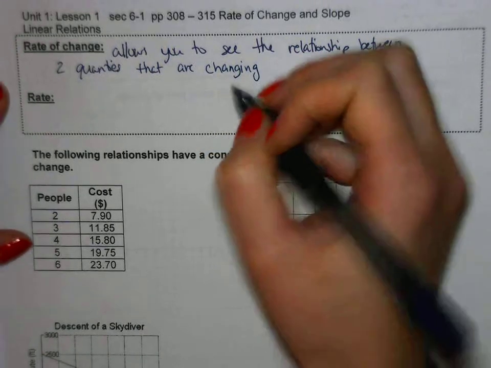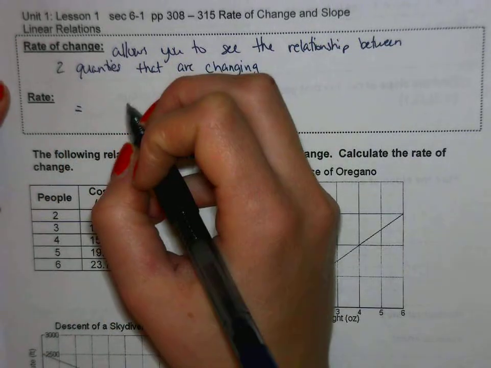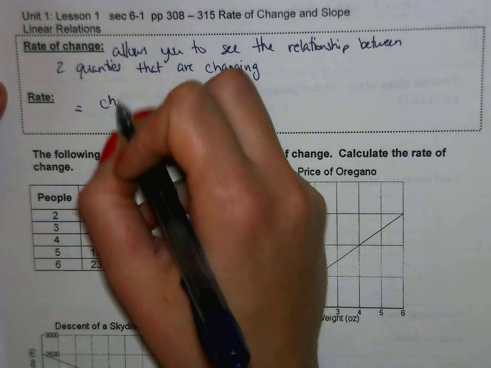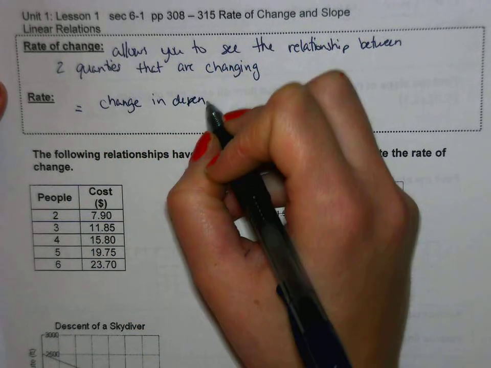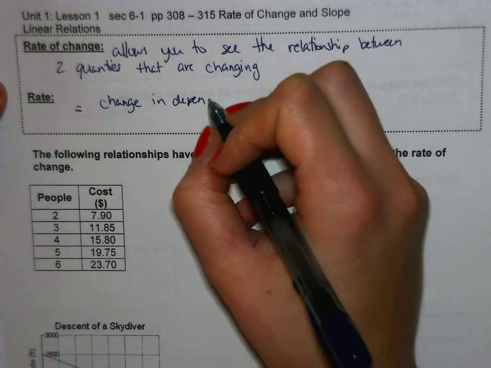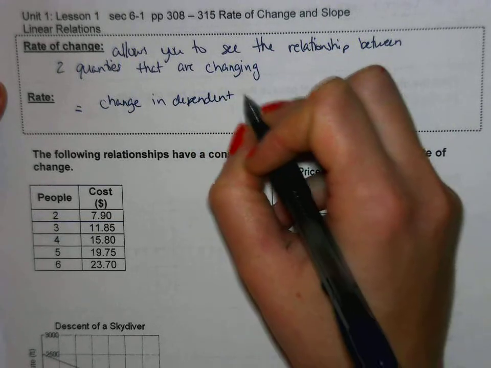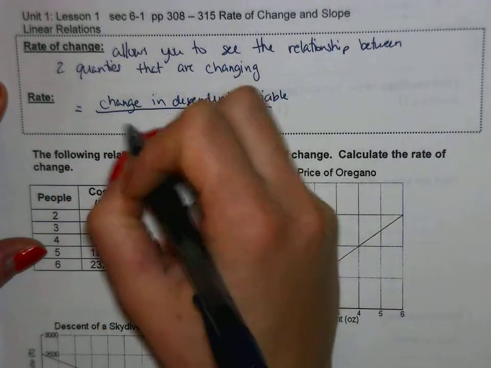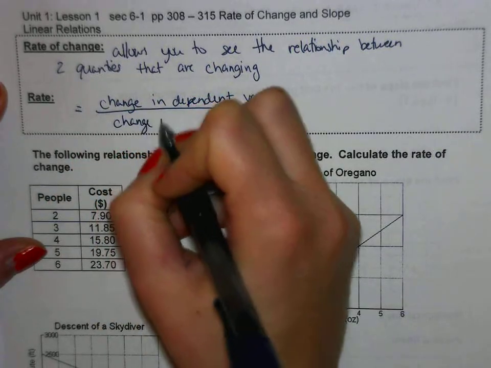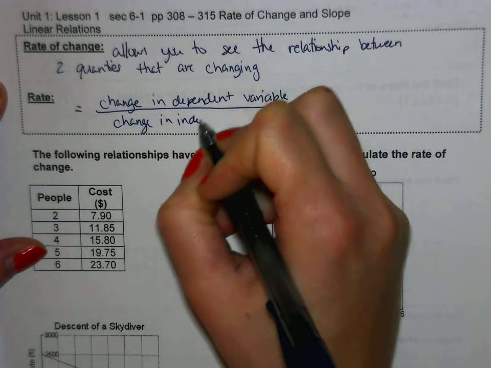So to look at the rate, we're going to have the change in the dependent value, or variable, divided by the change in the independent variable.